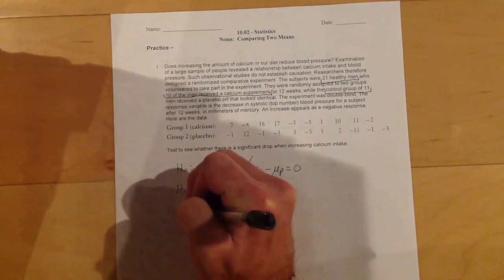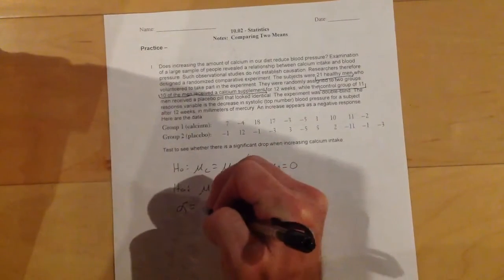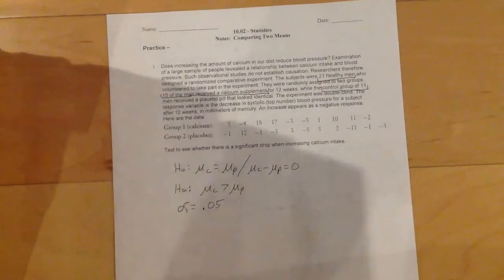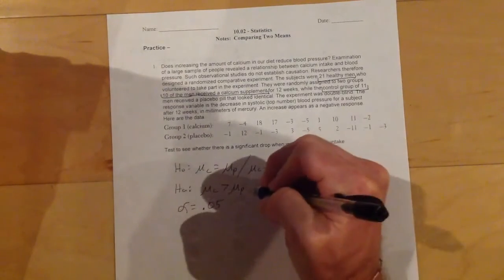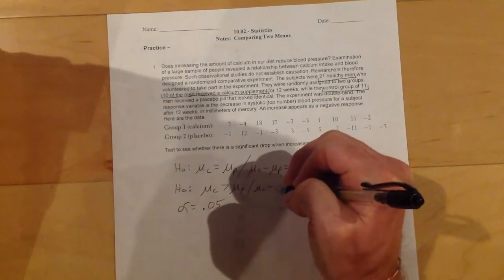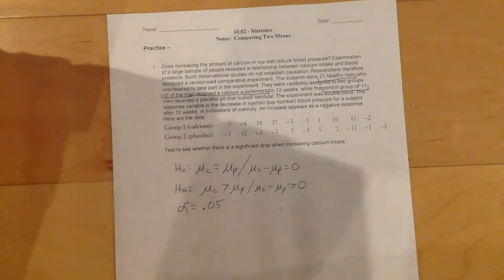And then our alpha, we can set that at 5%. You could also write this as μC minus μP is greater than 0. Either one of those is fine. You don't have to do both. Just pick one or the other.